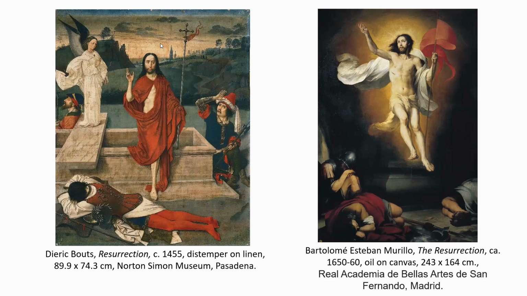made all the more extraordinary by the reality of these foreshortened guards right at the front of the picture, which come into our space. So they're the real bit. They're the things that bring us down to earth. But we're confronted by this ascending, resurrected, triumphant Christ that is bathed in the most extraordinary golden light.